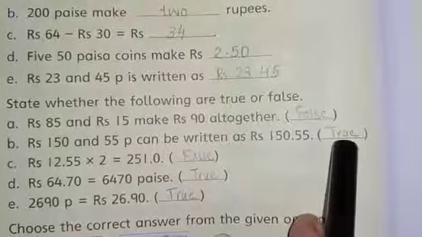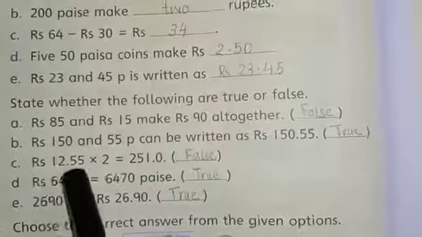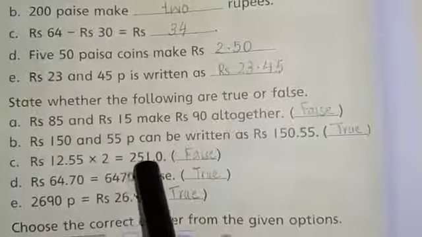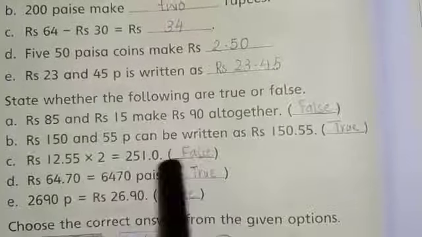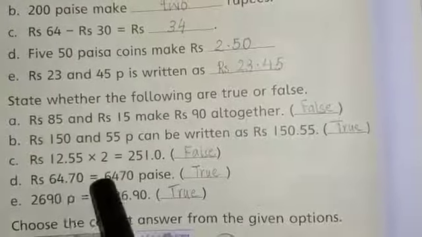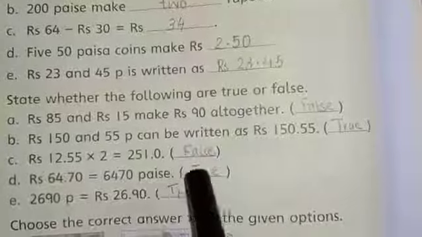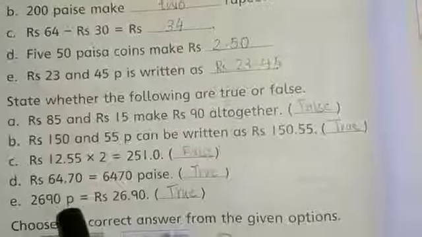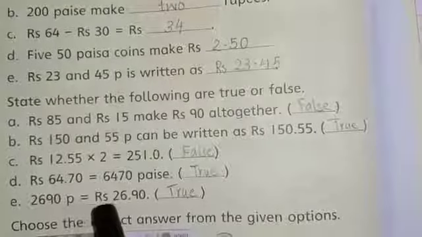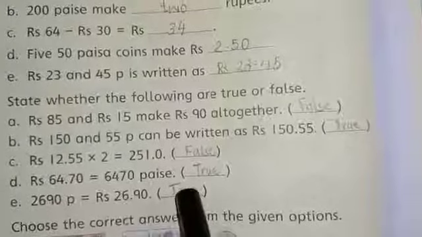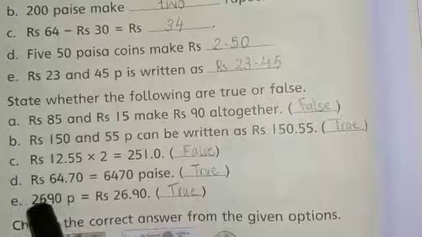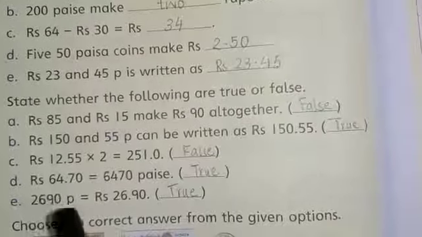Rupees 12.55 multiplied by 2 is equal to 251.0. No, it's false. Rupees 64.70 is equal to 6470 paisas. Yes, it is true. 2690 paisas is equal to rupees 26.90. Yes, it's also true, because look, it's 26 rupees and 90 paisas.